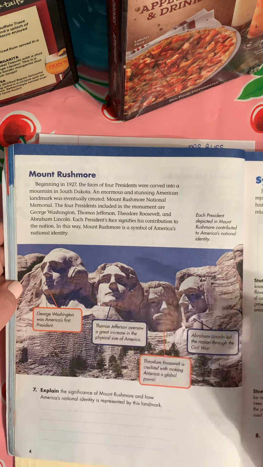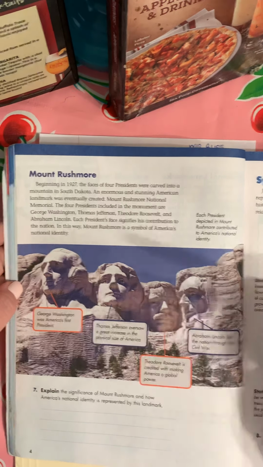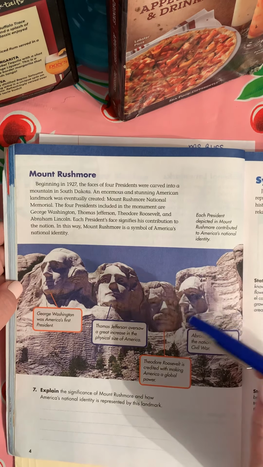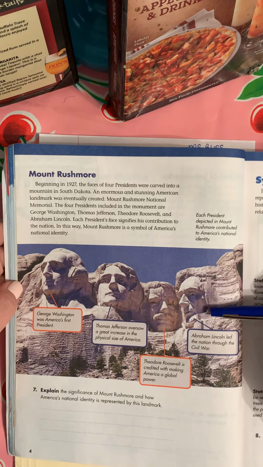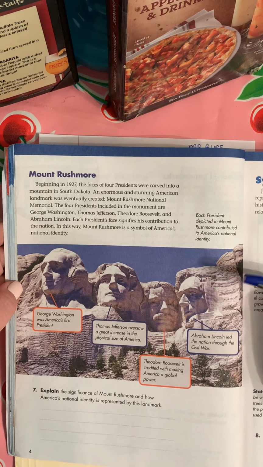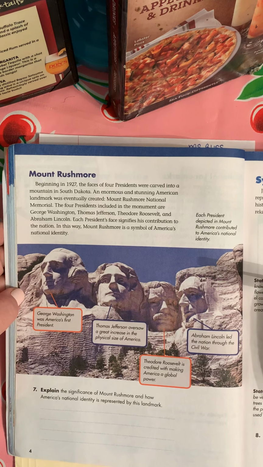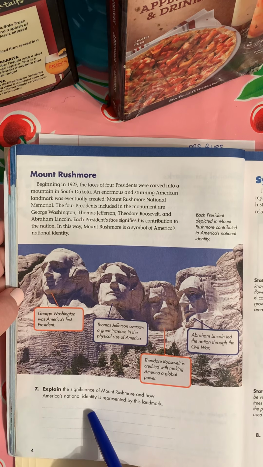It's really cool if you look at the picture closely and see how it's done. Maybe you can go online to a virtual sighting of it, and you can really get close up. Right here, I noticed there's almost like bricks here. It's just really interesting to see how that was done. That had to take so much work. So anyway, we're going to answer number 7 on our paper.